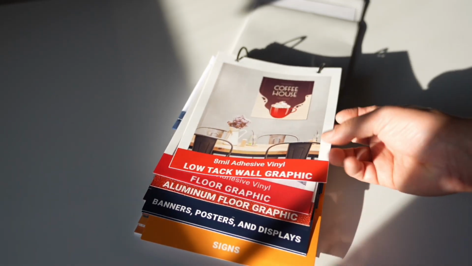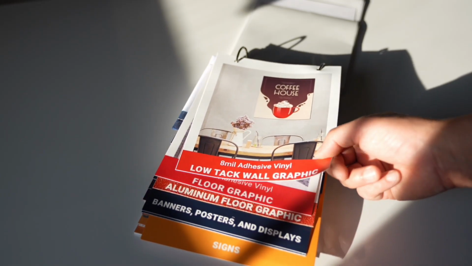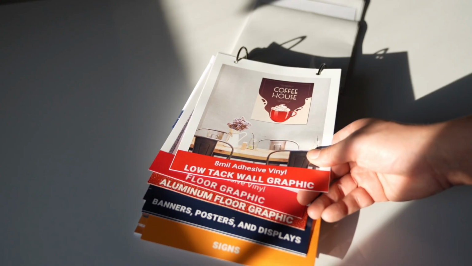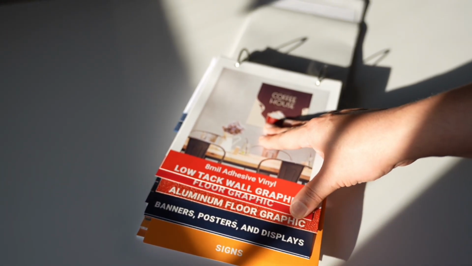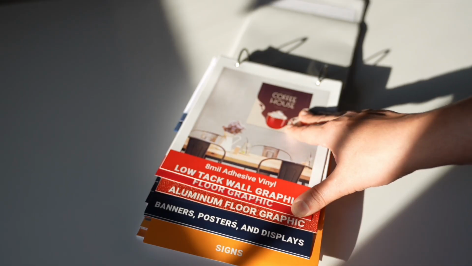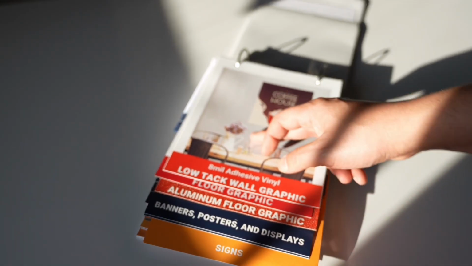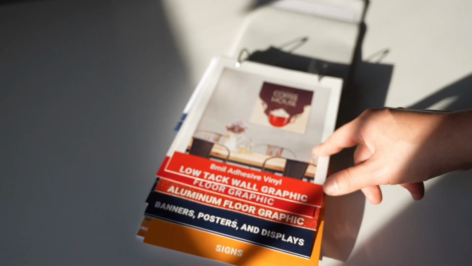This right here is more of the adhesive. It's like a strong, durable sticker that goes on the wall. So you can literally cover the entire wall and look like it's actually a mural, right? So that is something that you could use with this material, or you could use it with just a shape that you want.